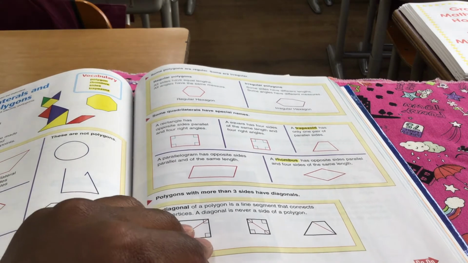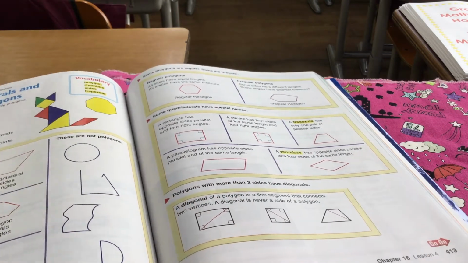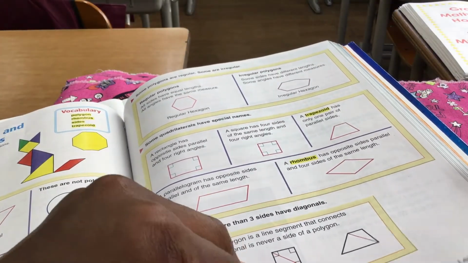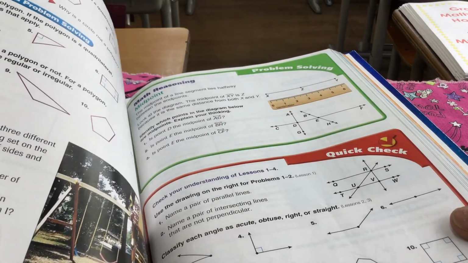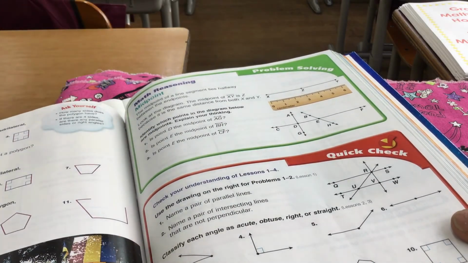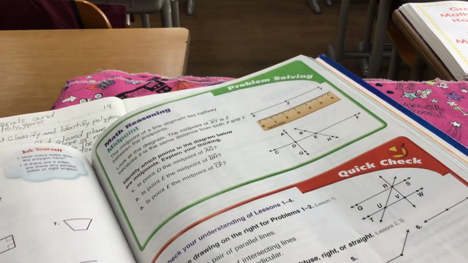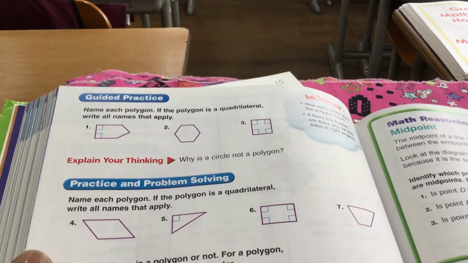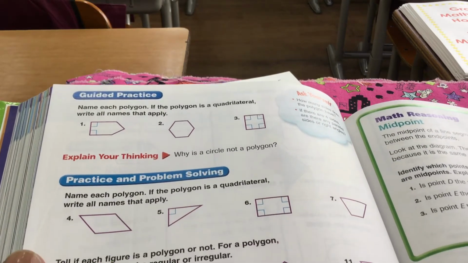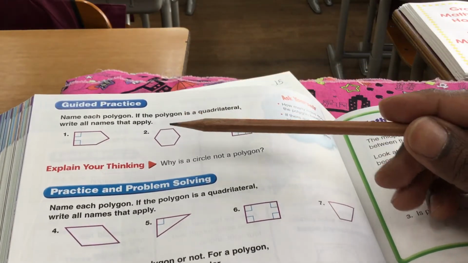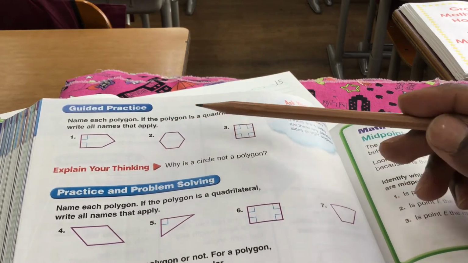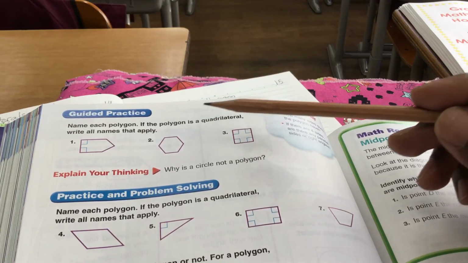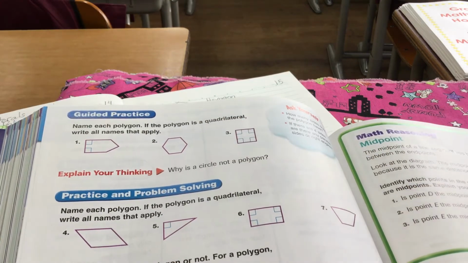So there, we have gone through a lot today, but don't worry, these 2 pages will also appear on my page. You can look at it after the video. Okay? Let's look at a few examples before I go over the homework. Number 1, it says, name each polygon. If the polygon is a quadrilateral, write all names that apply.